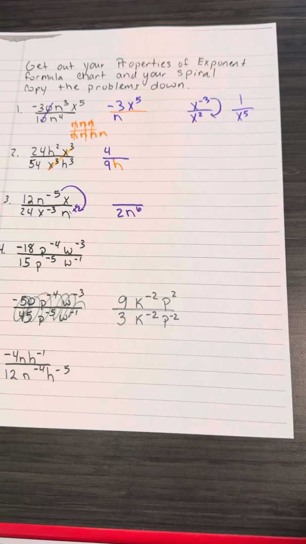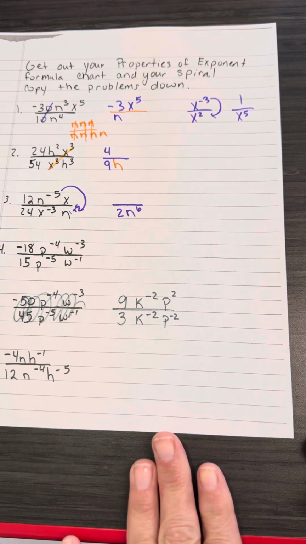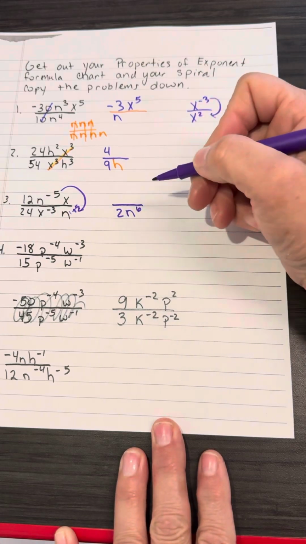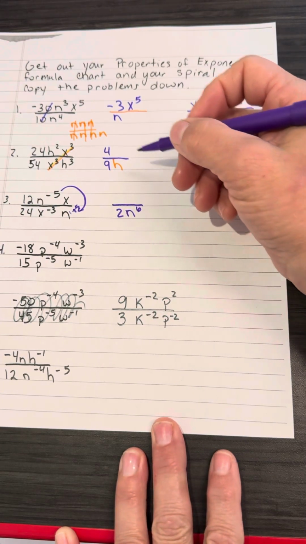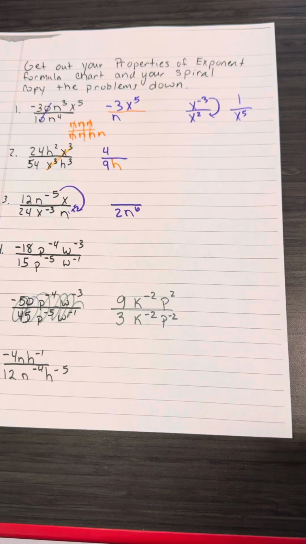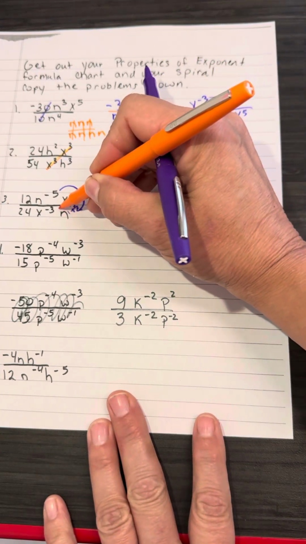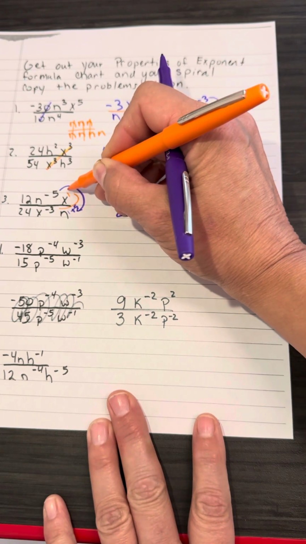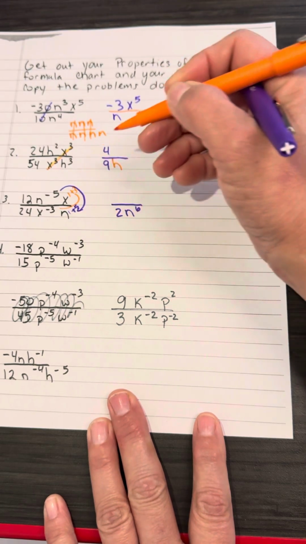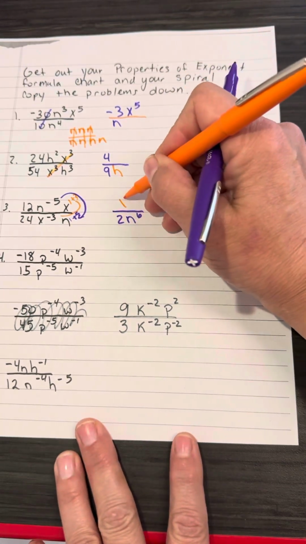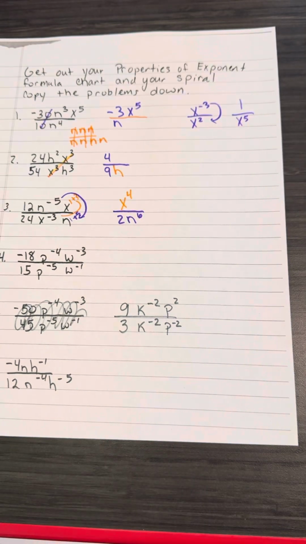Okay, and you're going to do the same thing with the x. Let me give you a minute. Do the exact same thing, except you're not going to go down, you're going to go up. So we're going to have x to the what and where? To the 4th. 1 plus 3 is 4. So, an x to the 4th on top.